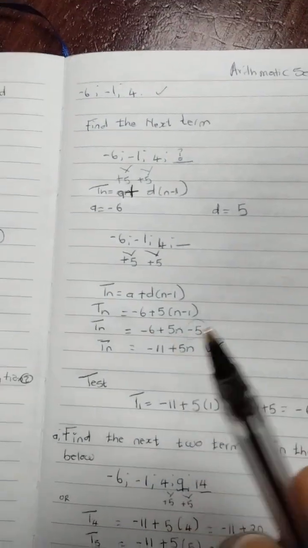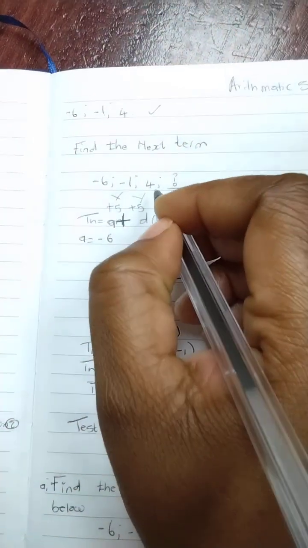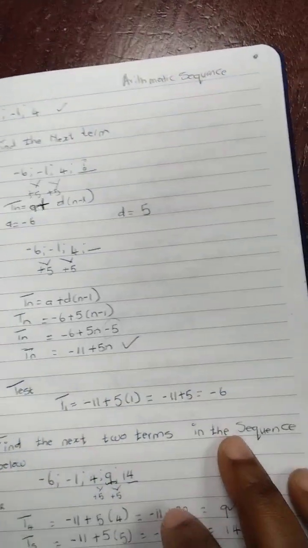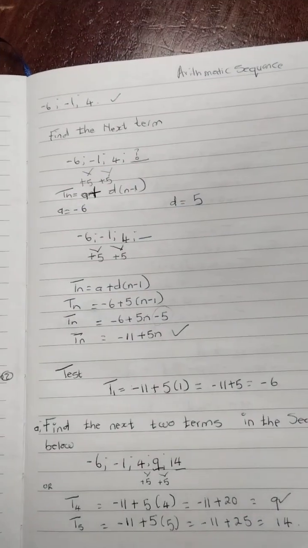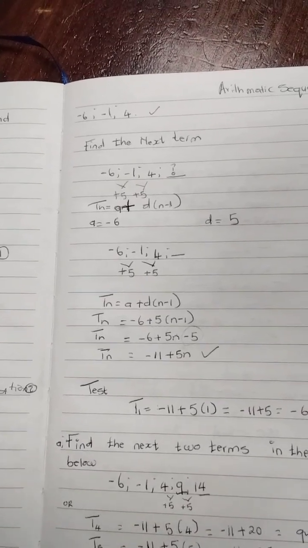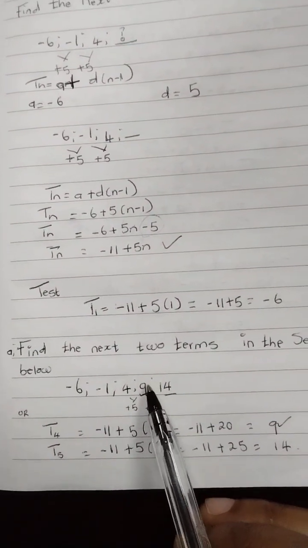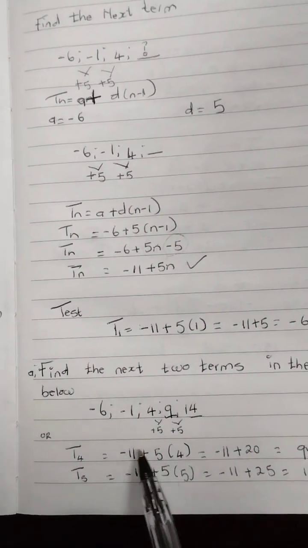And then when they ask you for the next term, you just do the very same thing, +5, add your 10 there, and then state it. Okay, the next term is this and that. You can do it like this and also do it like this.